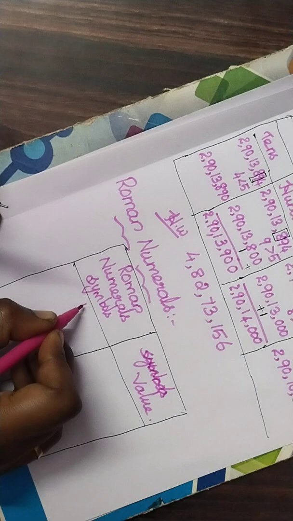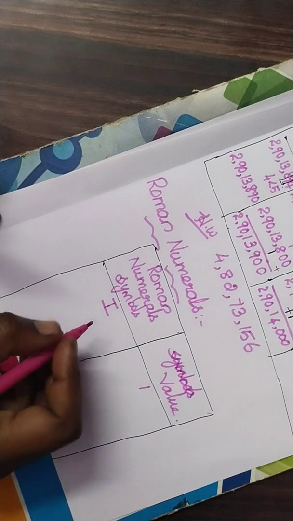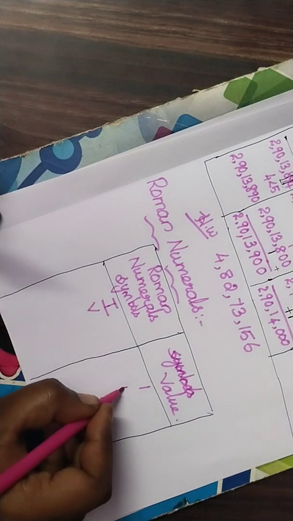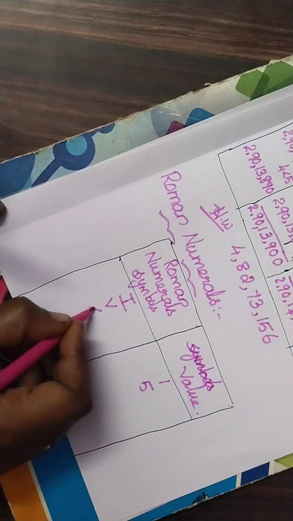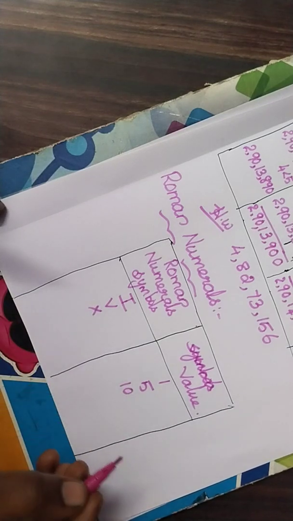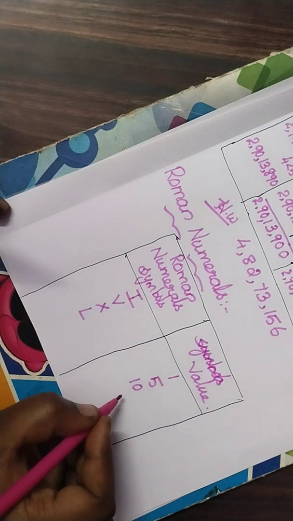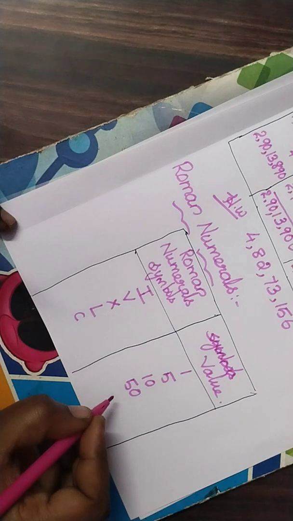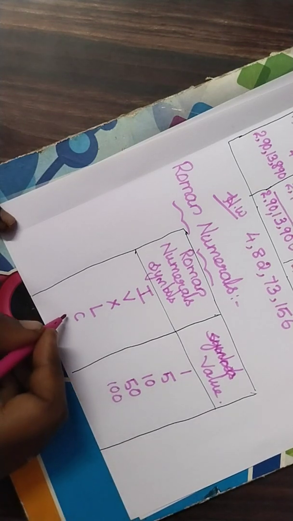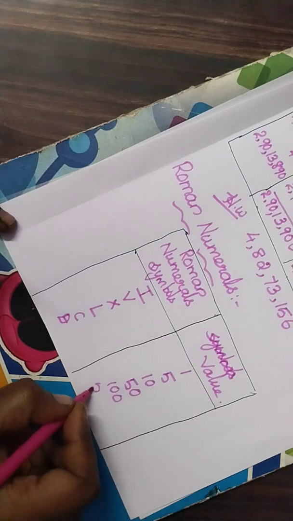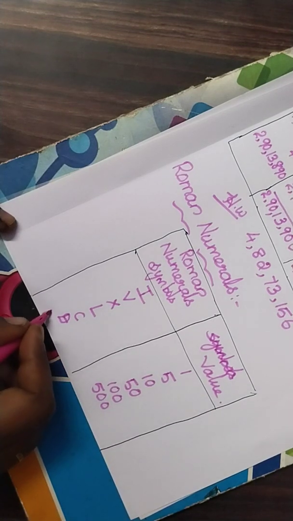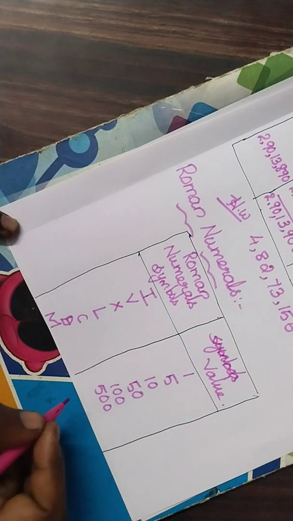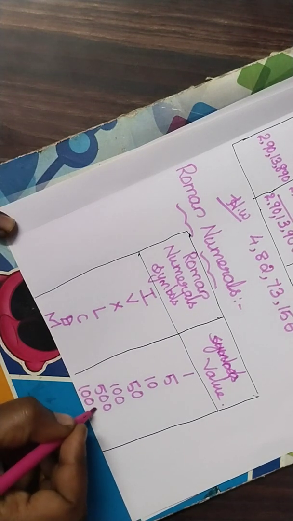Okay, first one, the Roman numeral symbol I for 1, V for 5, X for 10, L for 50, C for 100, D for 500, M for 1000.